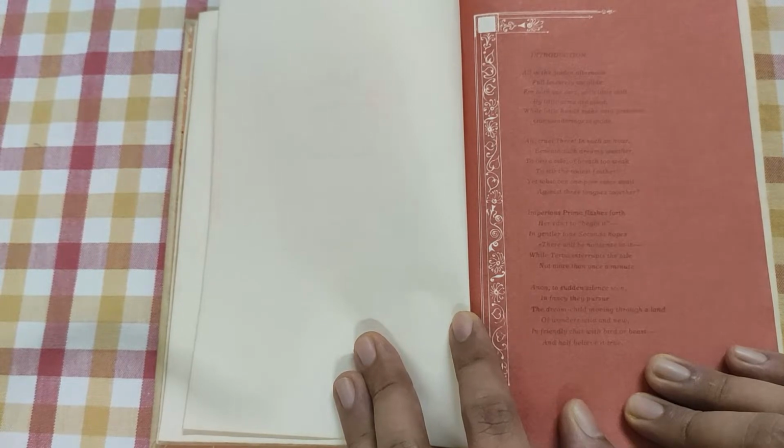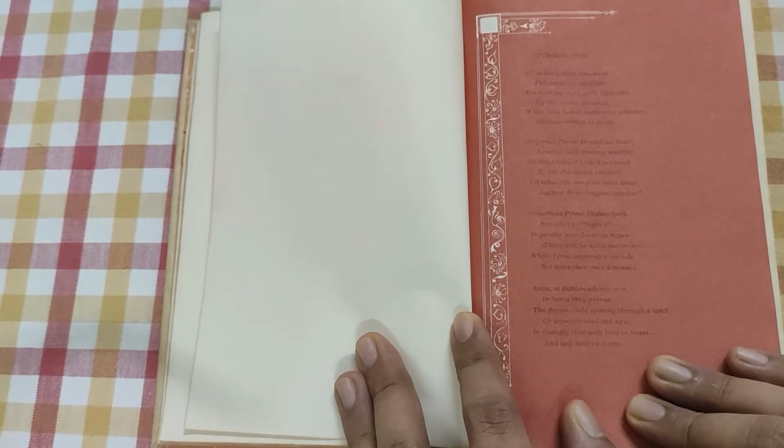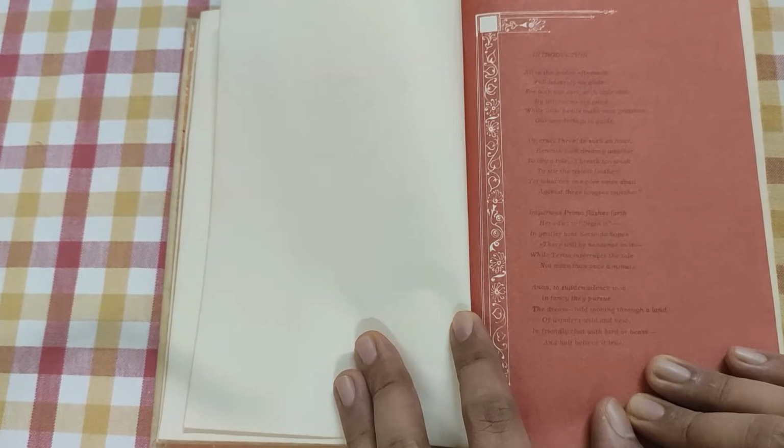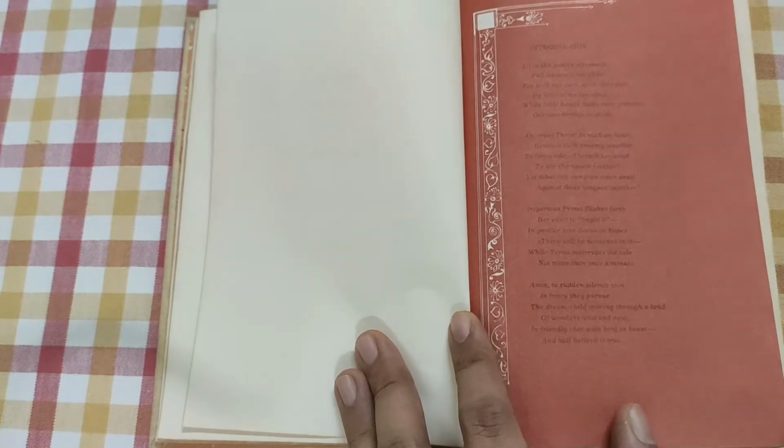Imperious Prima flashes forth her edict to begin it. In gentler tones, Secunda hopes there will be nonsense in it, while Tertia interrupts the tale not more than once in a minute. Anon to sudden silence won, in fancy they pursue the dream child moving through a land of wonders wild and new, in friendly chat with bird or beast, and half believe it true.